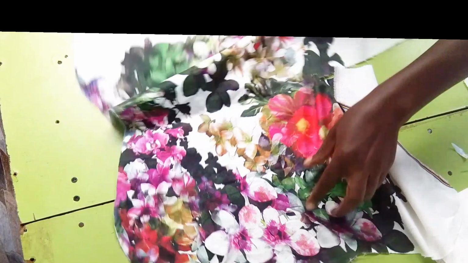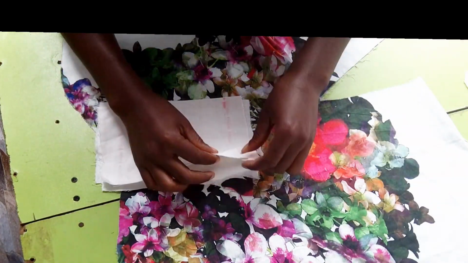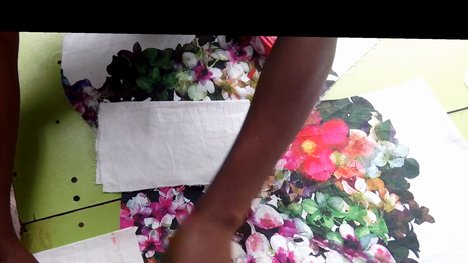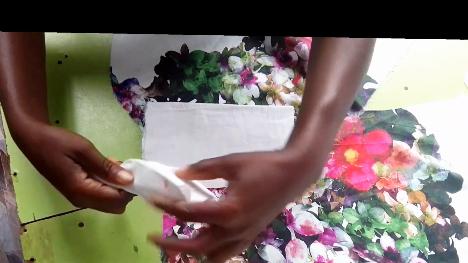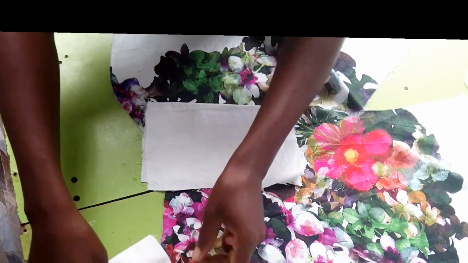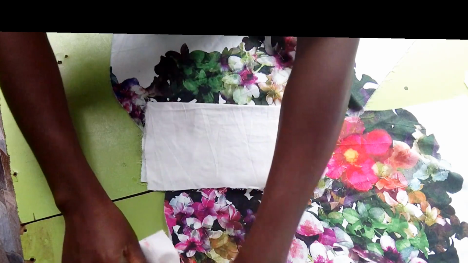So this is the material I'm using for my sewing. When twisting it, like I said, you cut it into two. One will be for the lining. So you twist it and make sure the armhole side is going to the armhole. So this is me twisting it for you, for example.